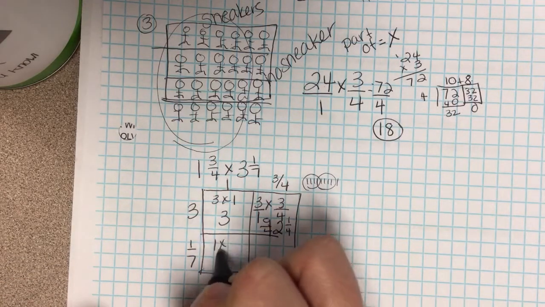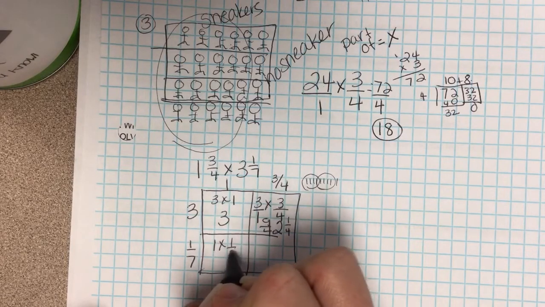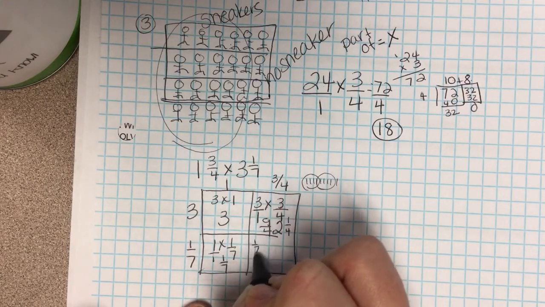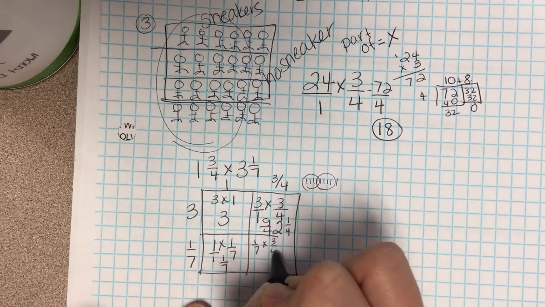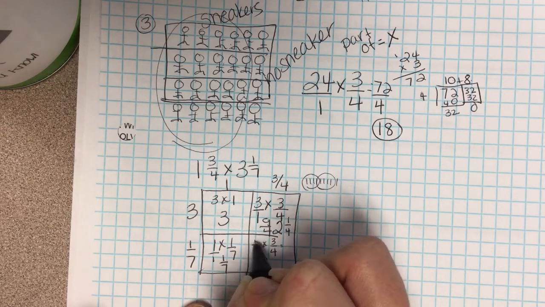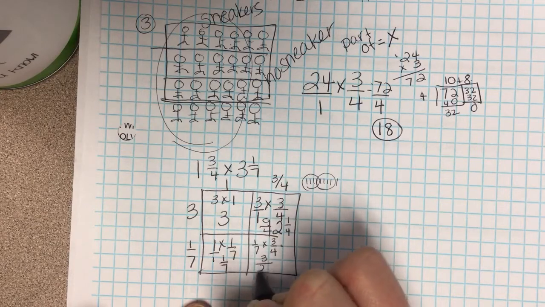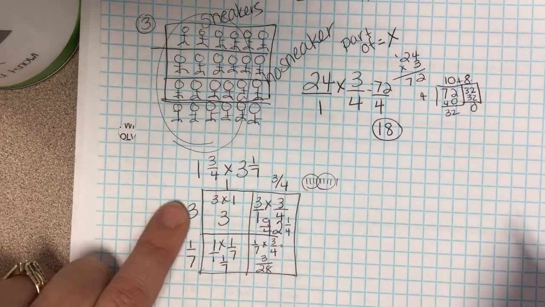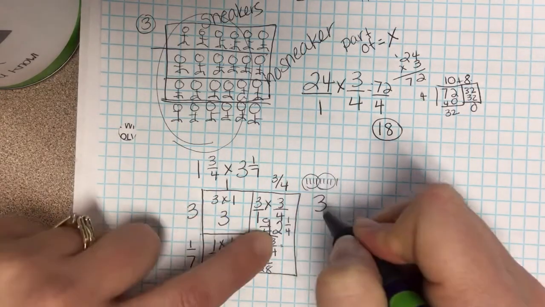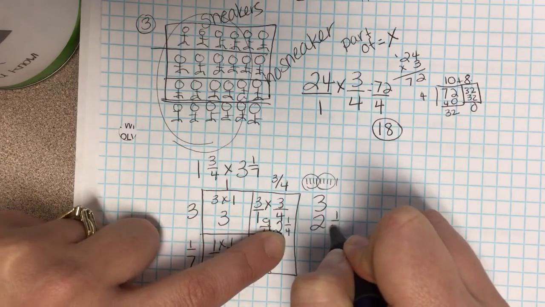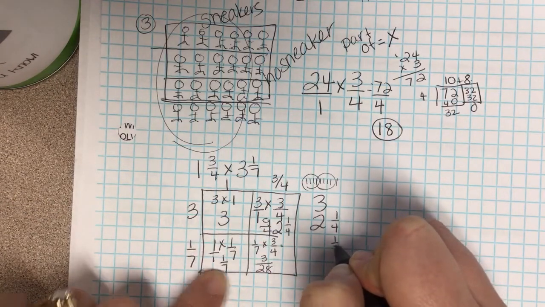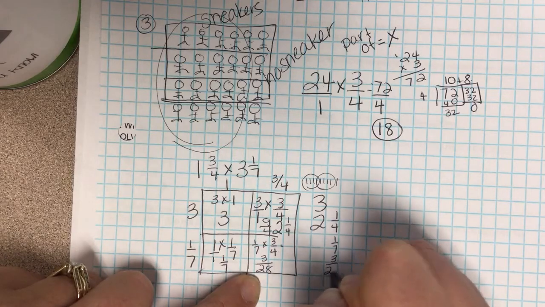So 1 times 1/7 equals 1/7. 1/7 times 3/4. 1 times 3 is 3. 7 times 4 is 28. So I have 3 wholes. 2 wholes and 1/4. 1/7 and 3/28.